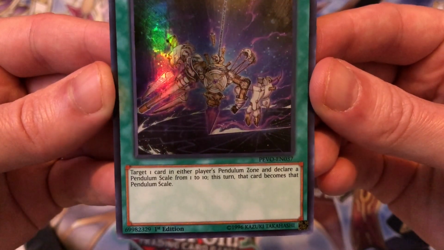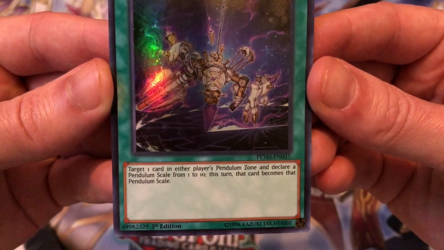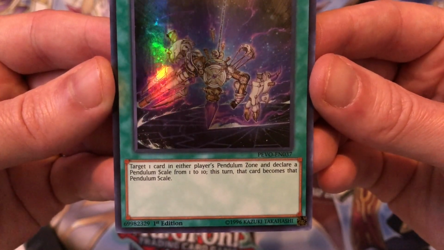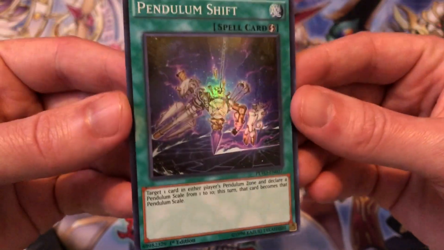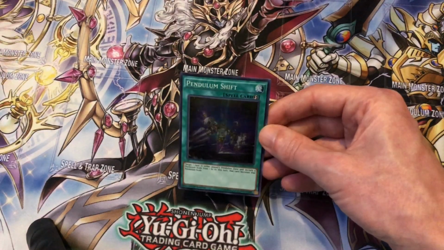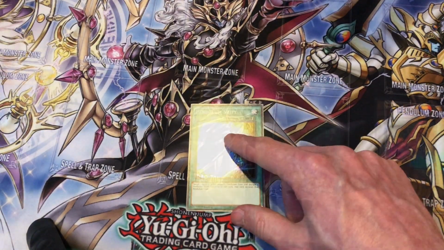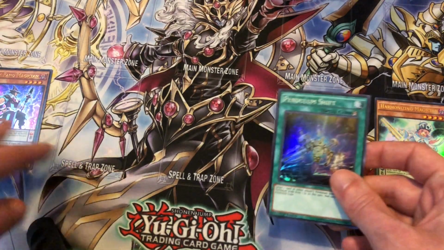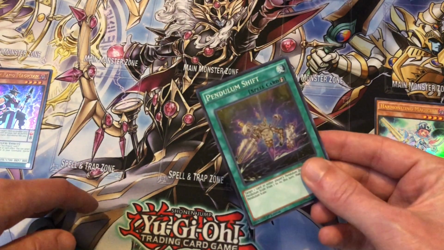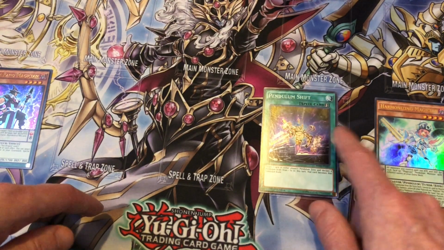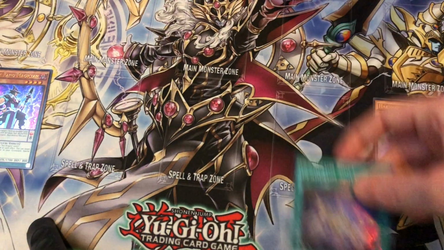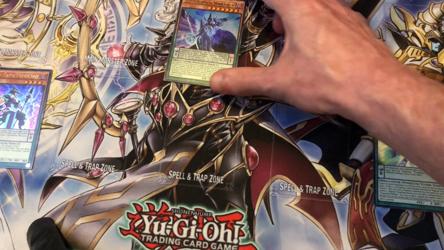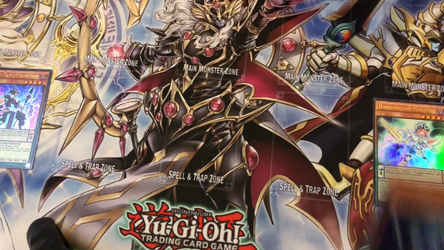Yeah. Up next, Pendulum Shift. Target 1 card in either player's pendulum zone and declare a pendulum scale from 1 to 10. This turn, that number becomes the pendulum scale. So this can be used offensively and defensively. So defensively, for some reason, if I put 2 high scales in, maybe I needed both effects, and I draw a Pendulum Shift, I would be able to shift Harmonized Magician to 1 and then be able to summon my Astrograph Sorcerer. And I would be much joyed in doing so.